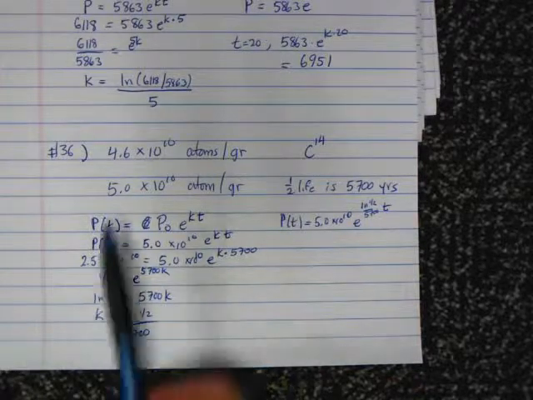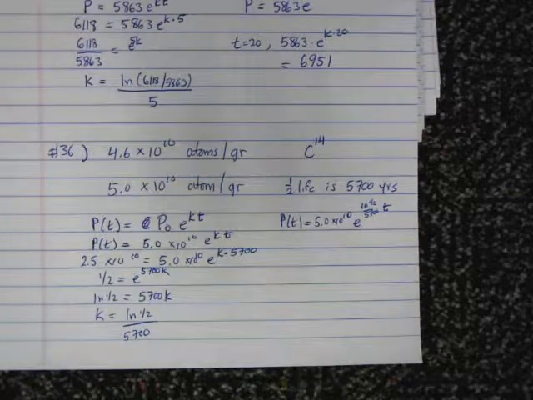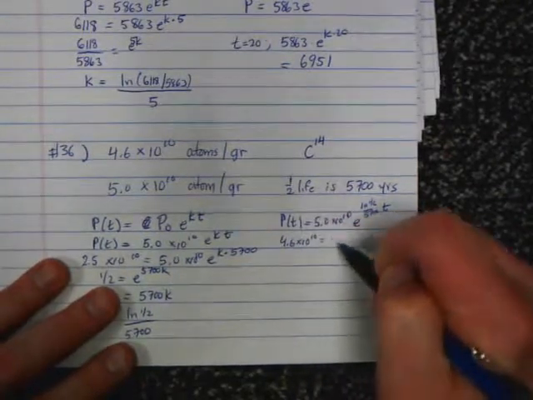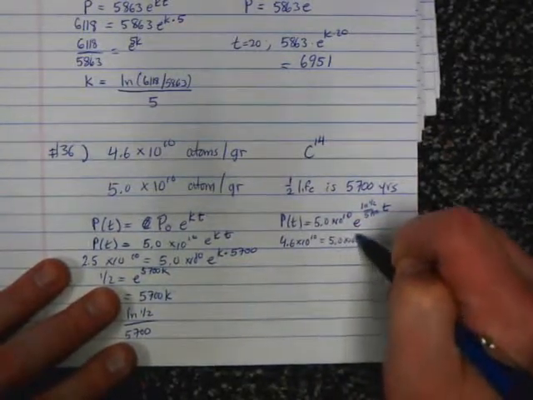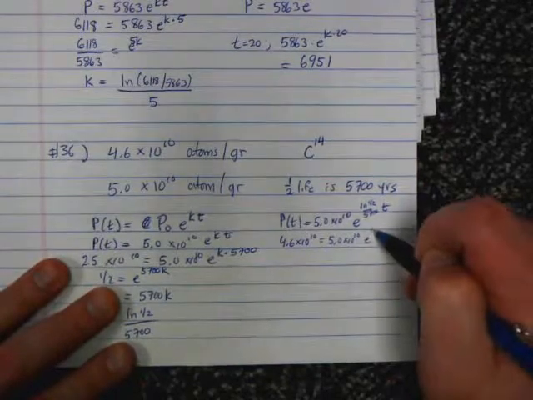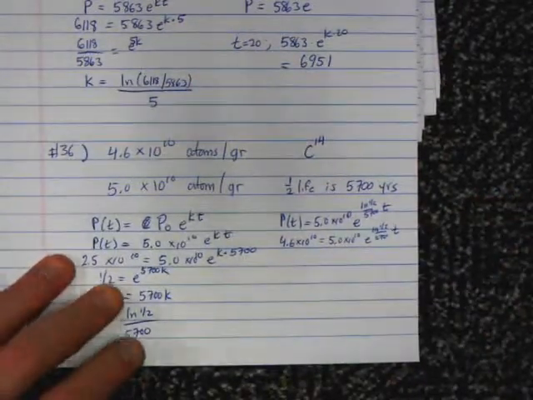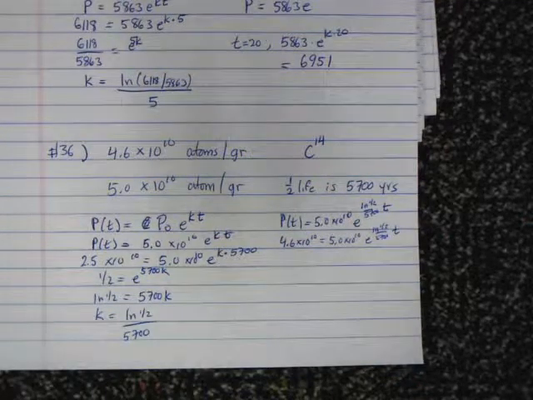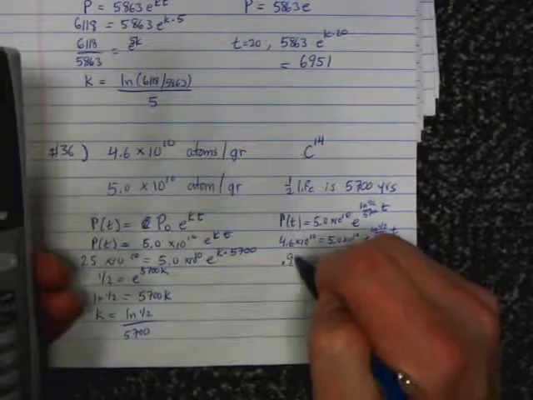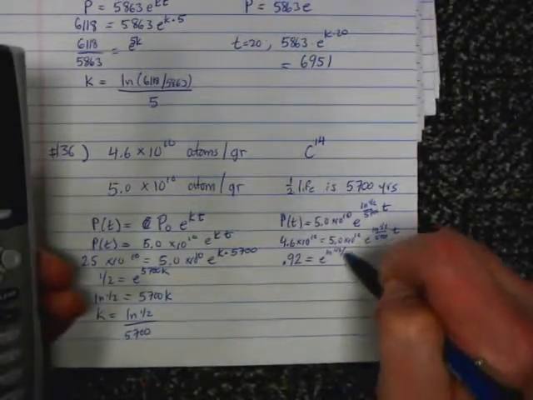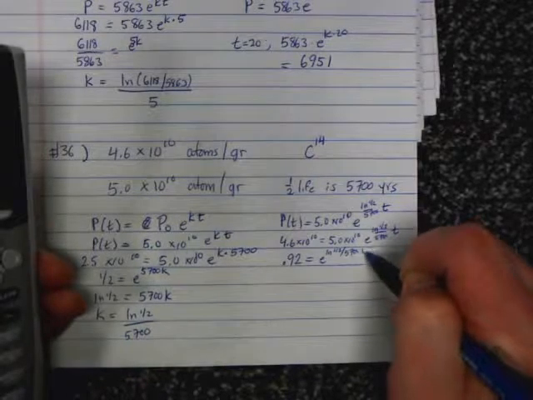Stick in 4.6 instead of 5.0. 4.6 times 10 to the 10 equals 5.0 times 10 to the 10 e to the (ln 1/2 over 5700) t. I divide, I get 0.92 equals e to the (ln 1/2 over 5700) t.